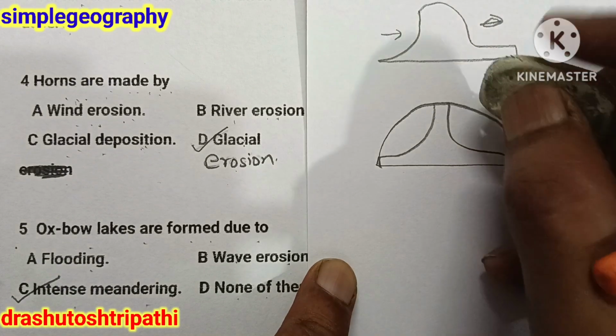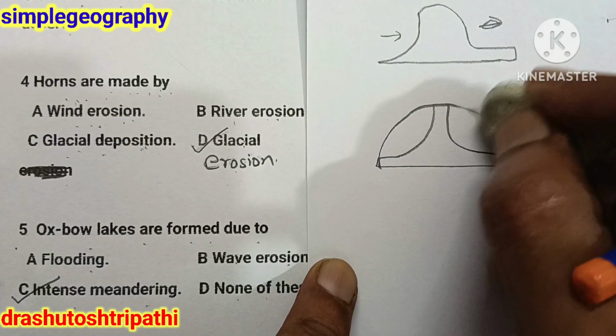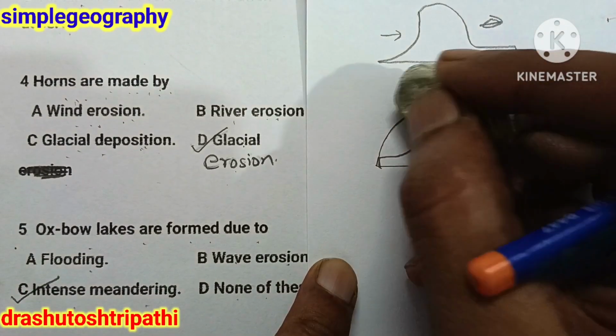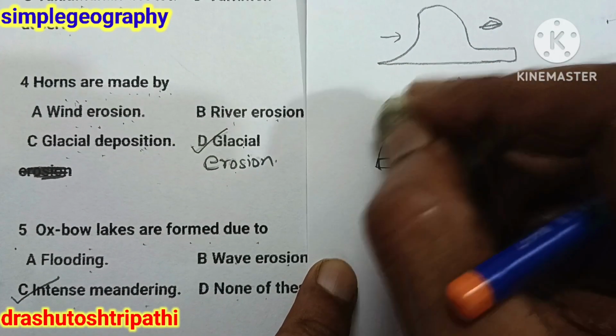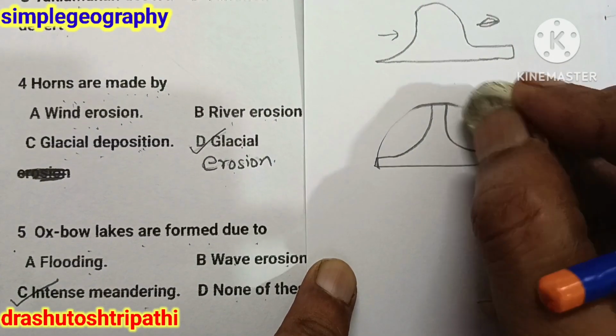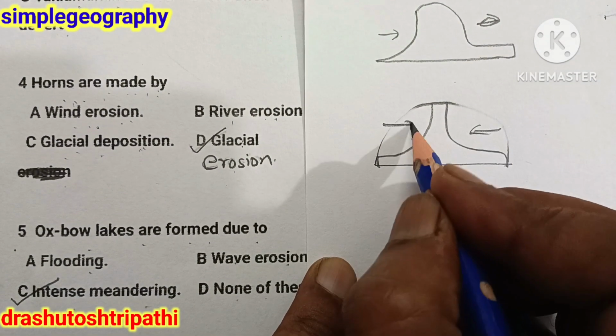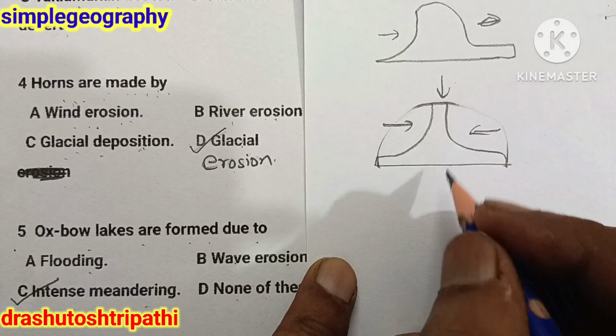Just imagine your thumb and fingers: there are four, but you can see only three. The same thing happens here in this picture. When three or more cirques are found in a particular rock, erosion continuously takes place from all the sides.